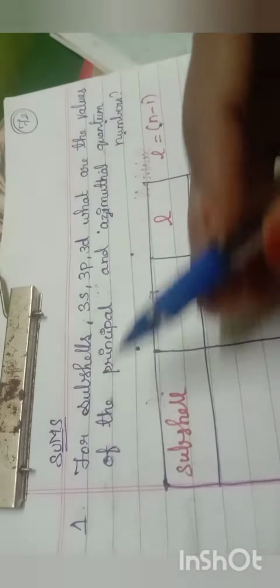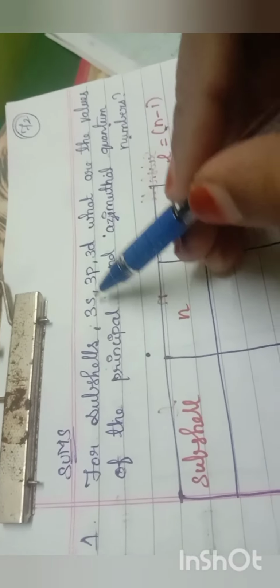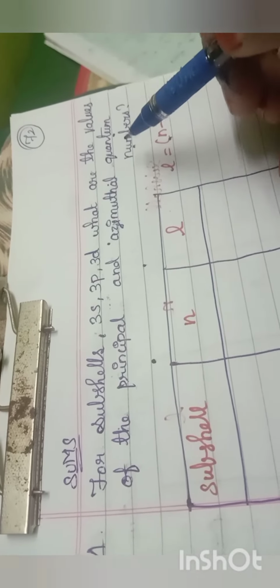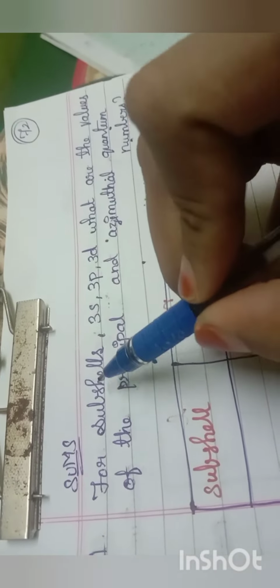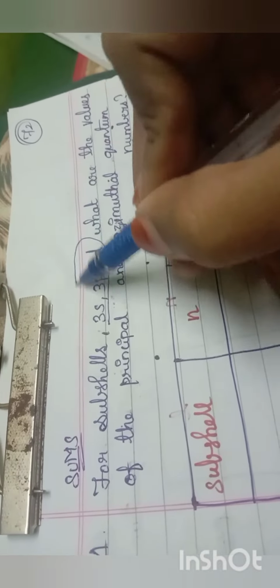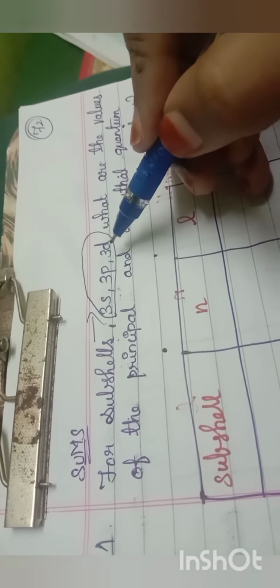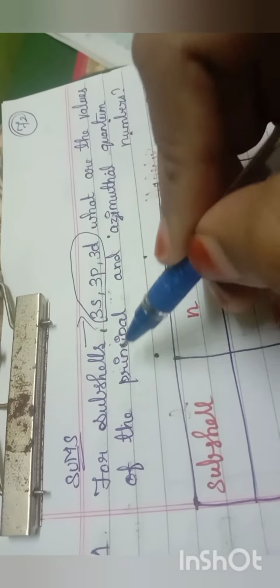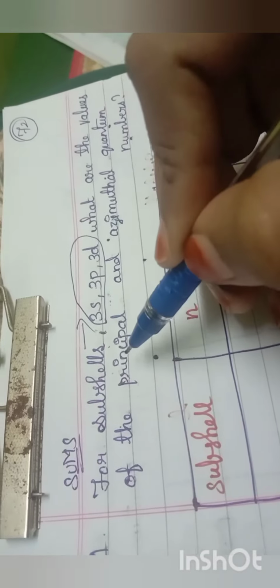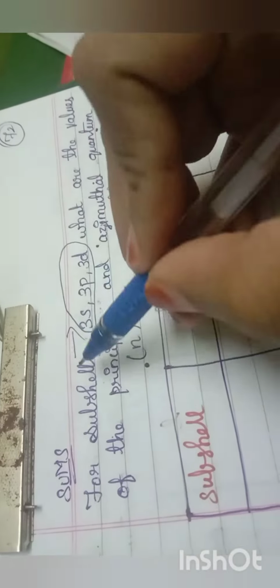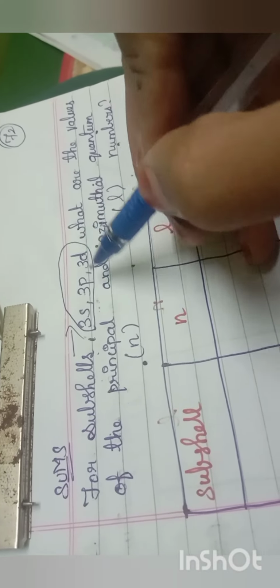Now, like this, we will do some sums. Some sums are given. The first sum is for subshells 3s, 3p, 3d. What are the values of the principal and azimuthal quantum numbers? Kindly listen to the question. The subshells are already given: 3s, 3p, 3d. And they are asking, what are the values of the principal and azimuthal quantum numbers? What is the symbol I said? Principal is n, azimuthal is l. So for the given subshells 3s, 3p, 3d, we have to find out the n and l values.